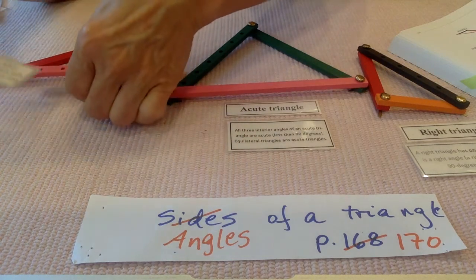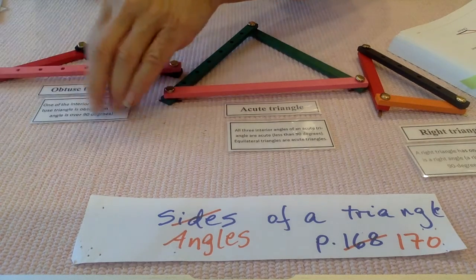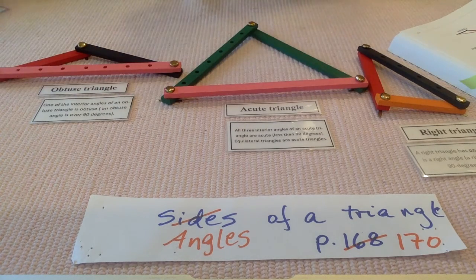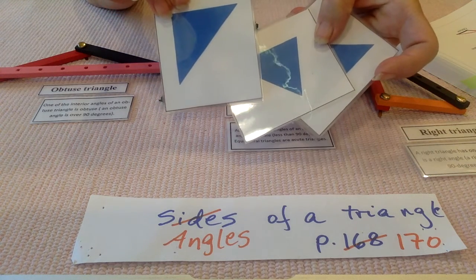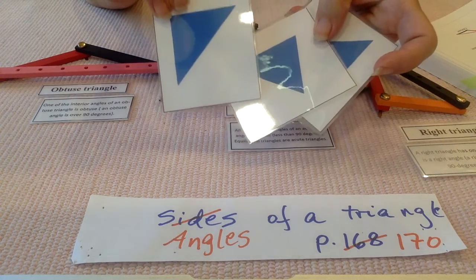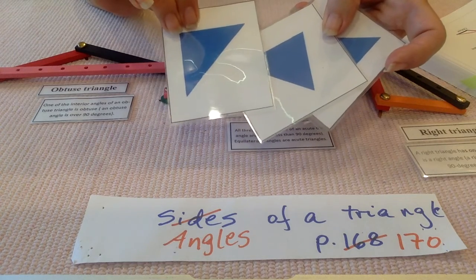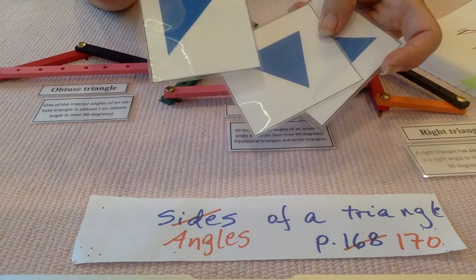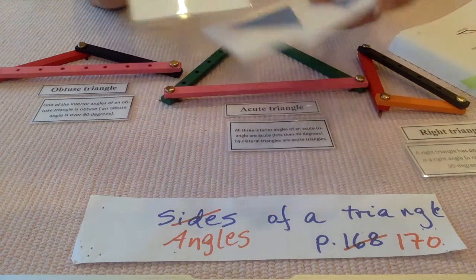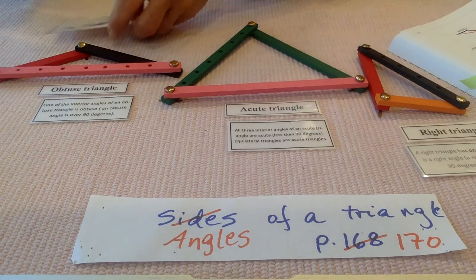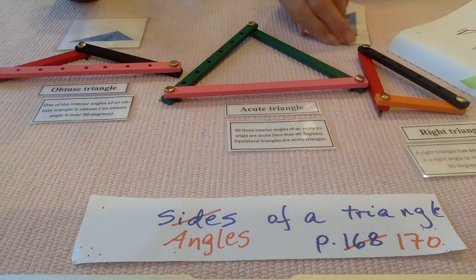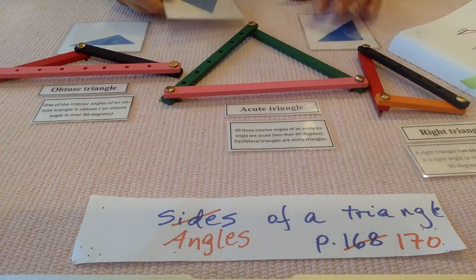And here's my obtuse. Now, something I want to point out to you, actually, the final step would be the third part of the lesson. Okay, and it's, you know, what is this? What is this? What is this? And here's my obtuse. Here's my right.